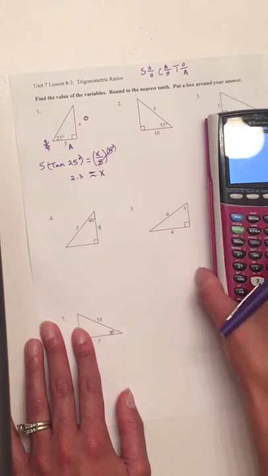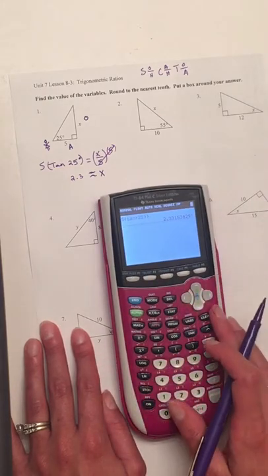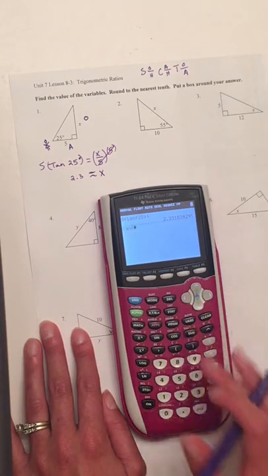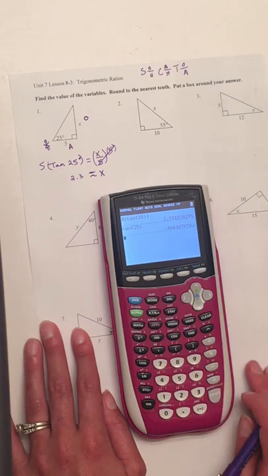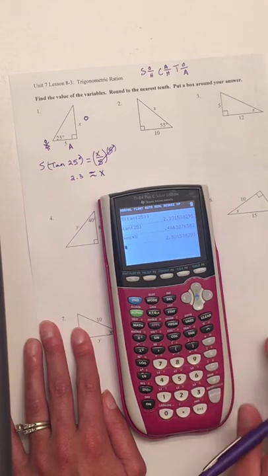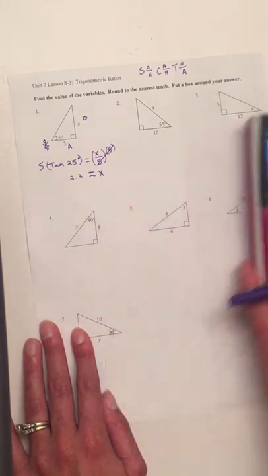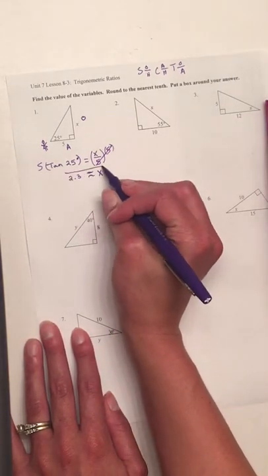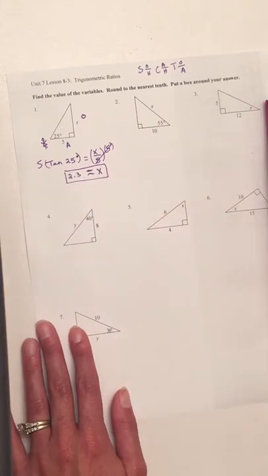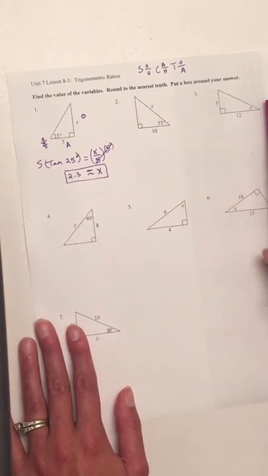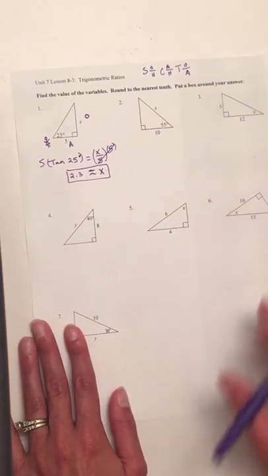So X is about 2.3 because it said round to the nearest tenth, so that's 1 decimal spot. You could have also typed in tangent of 25 first, gotten your answer, and then multiplied that by 5 and gotten the same thing, 2.3. Either way you want to go about it is fine, but our answer here for that missing side length is 2.3. Okay, so let's try number 2.